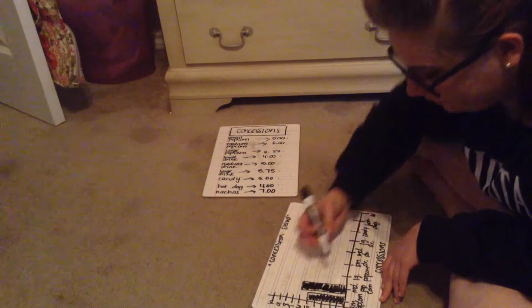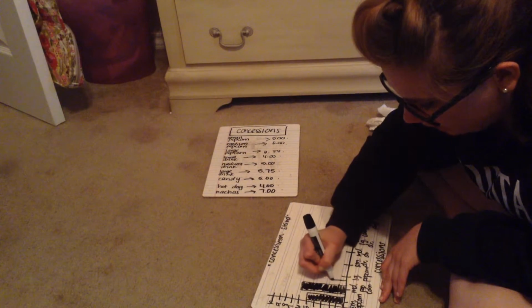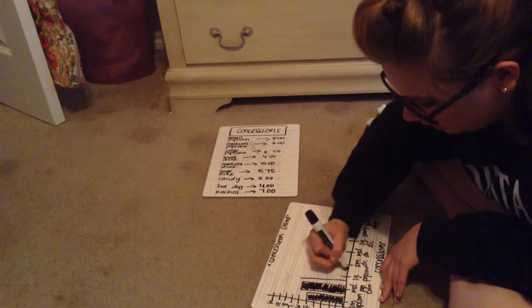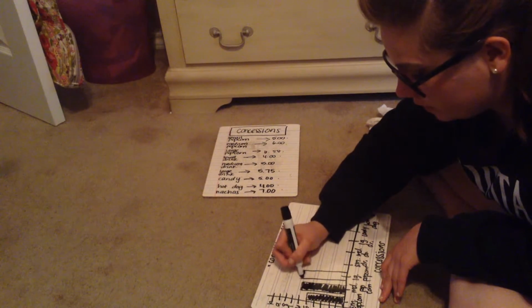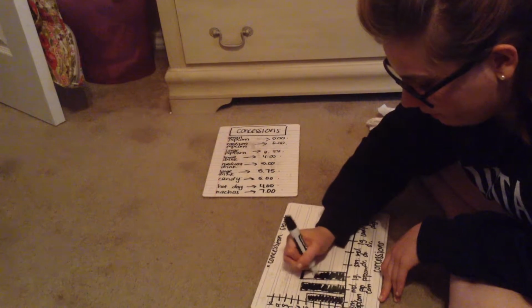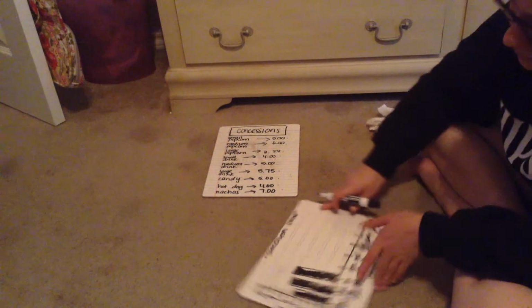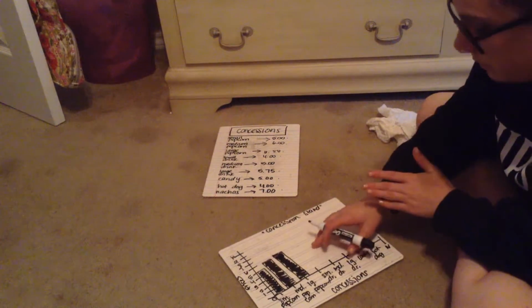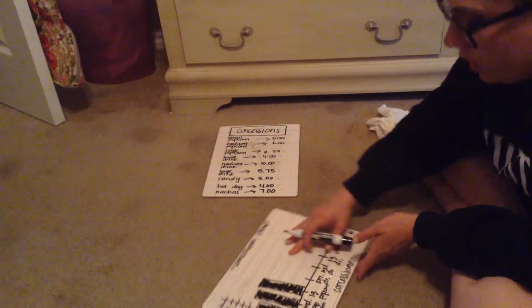Our large popcorn is $6.50, so this is what I was saying, to be as accurate as you possibly can. When students are first learning, I would recommend using graph paper, because that will really help them to be as accurate as possible. Our small drink is $4.